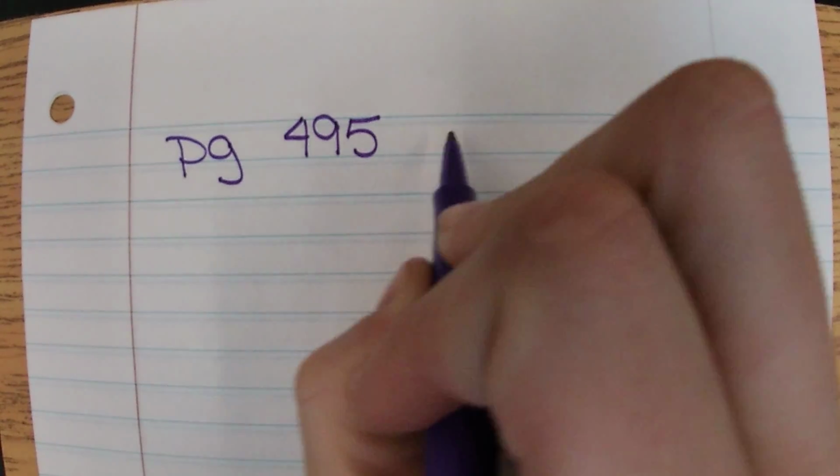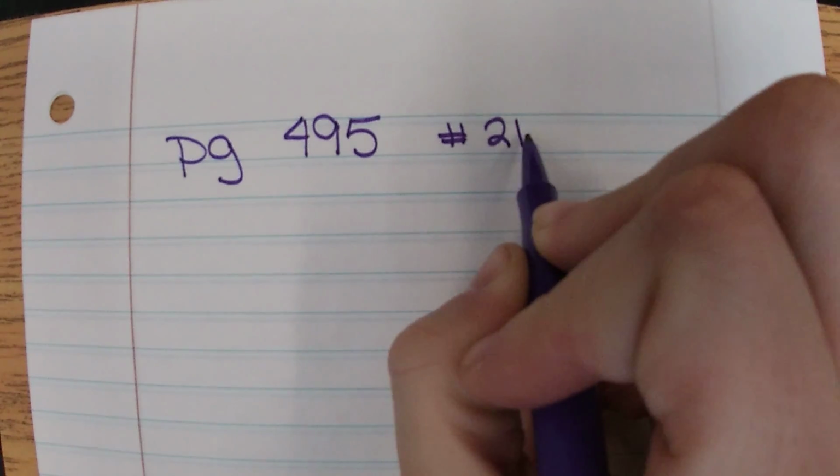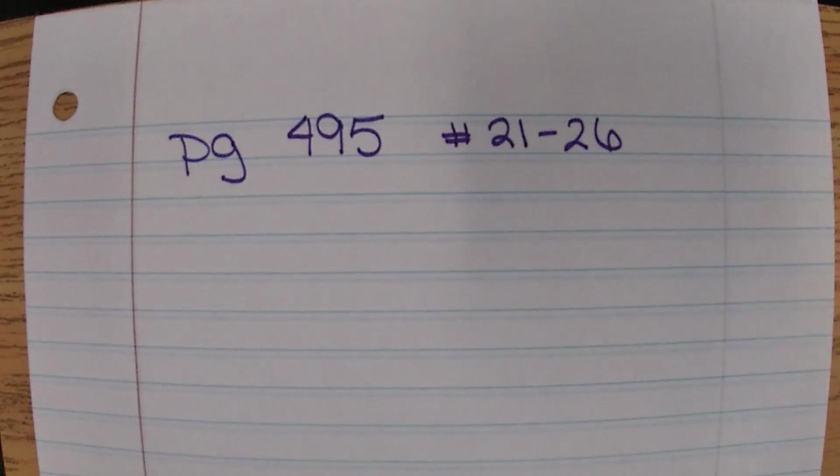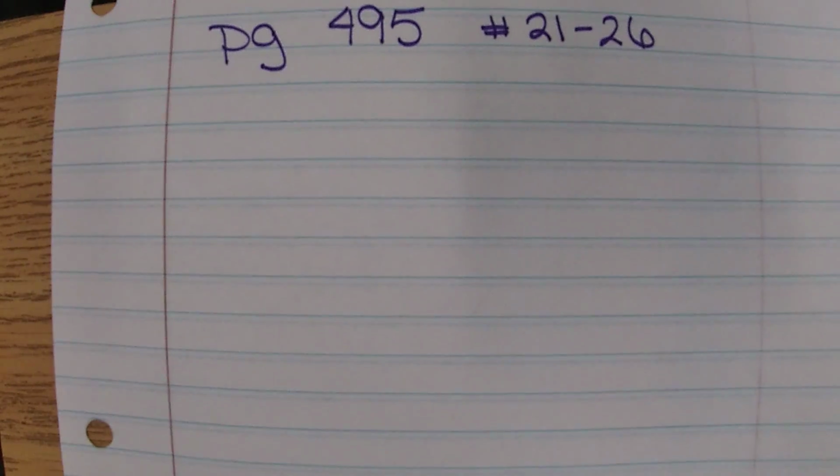Then for your homework, you should have completed page 495, numbers 21 through 26. So I'm going to go through and not only am I going to give you answers, but I'm also going to work them all out for you. So that way, if you do have any questions or if you're not sure where each thing came from, we'll talk about the answers. Okay, so you'll be able to see and you'll be able to know.